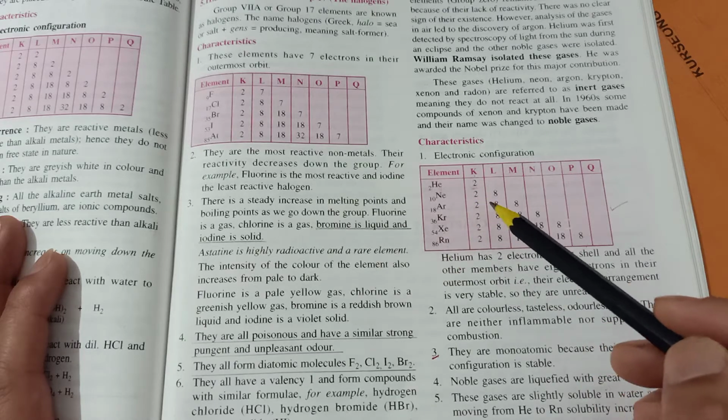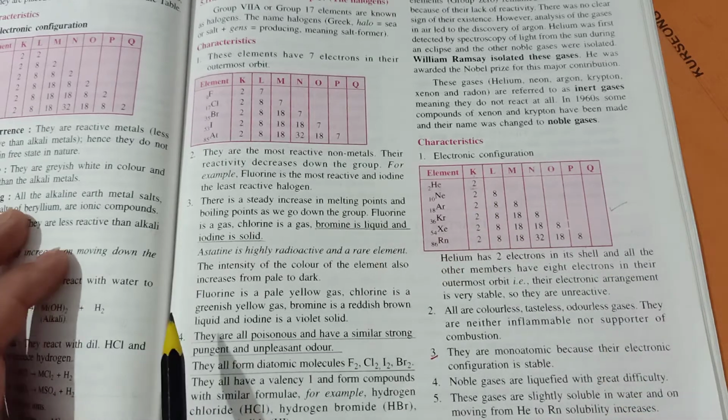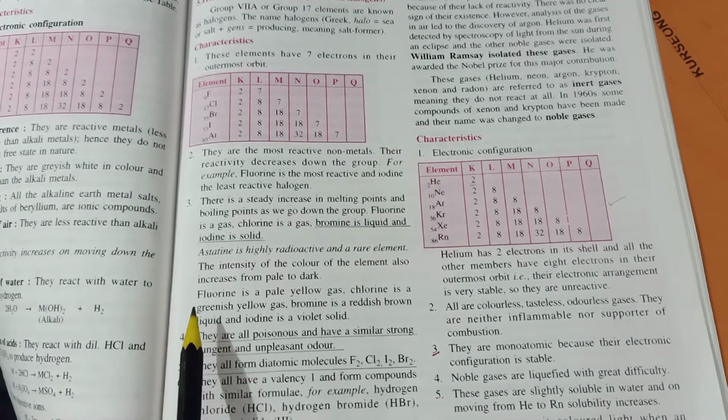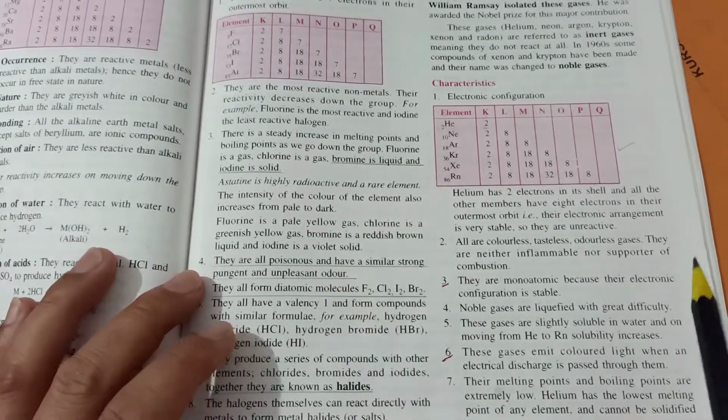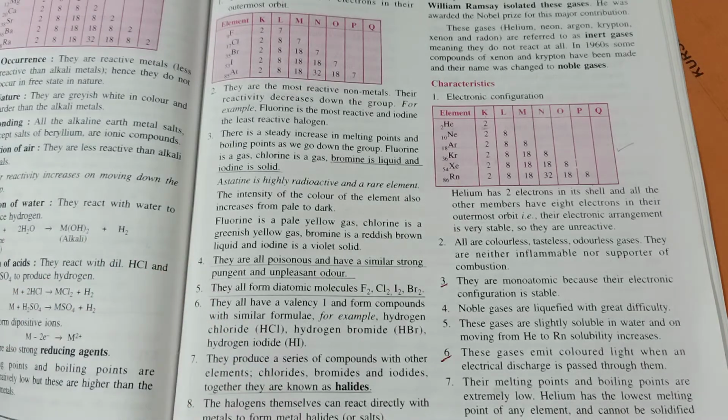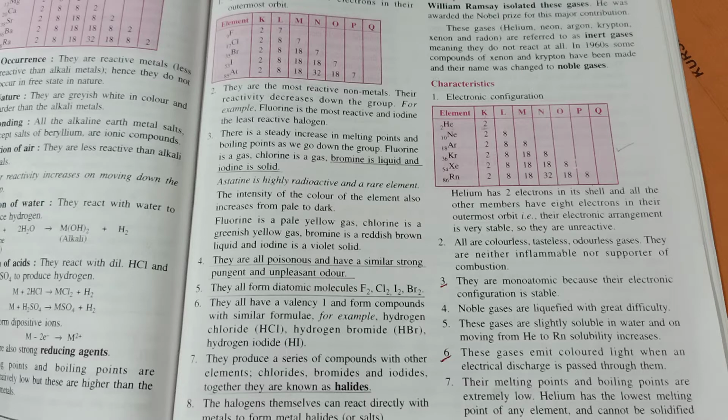So you can write the electronic configuration with the help of their atomic numbers. Now all these noble gases or inert gases are colorless, tasteless, and odorless gases. They all exist in gaseous form. They neither have color, nor taste, and they do not even have any odor.